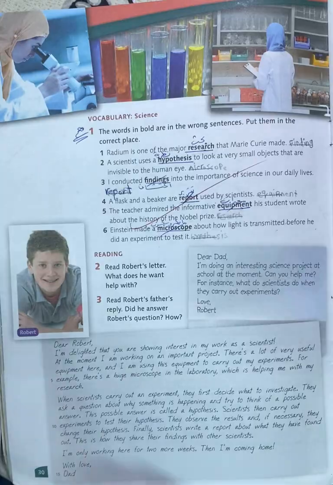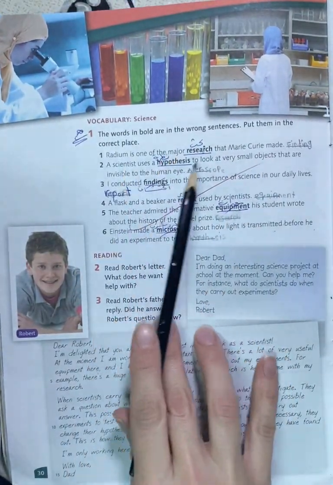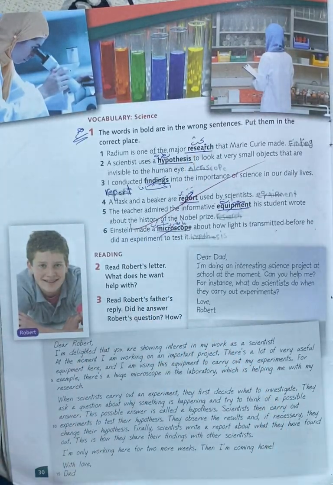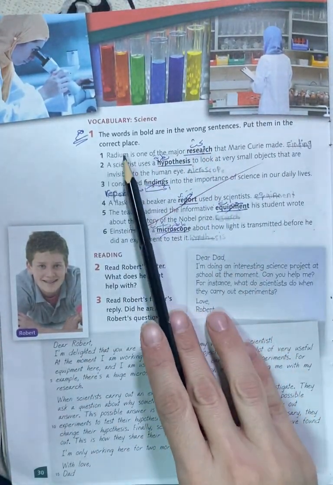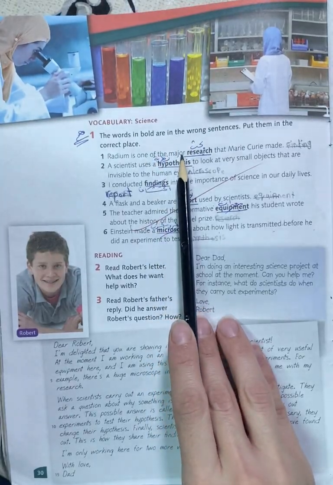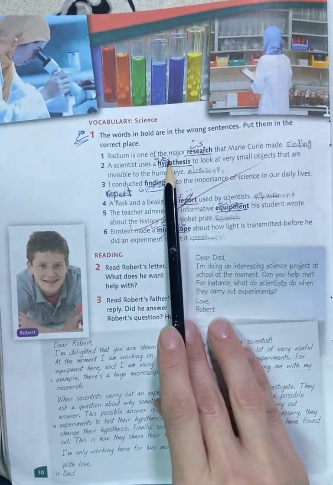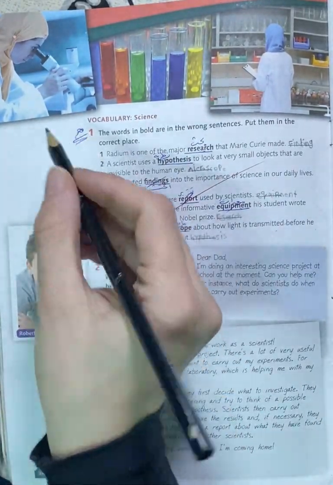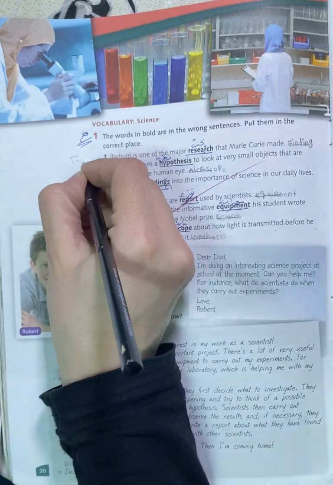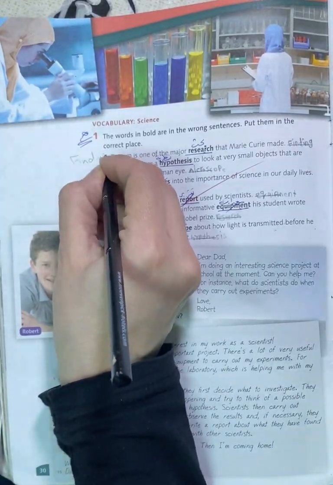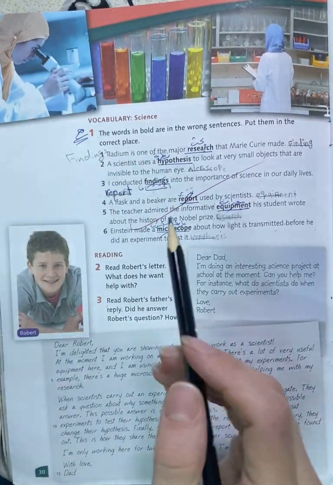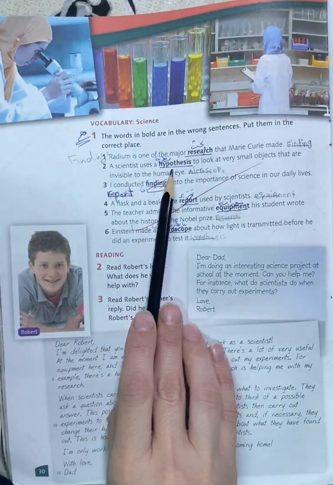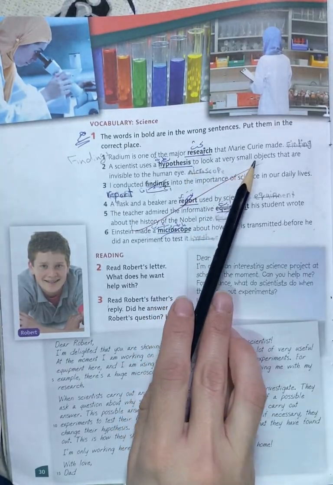Okay, now let's read the sentence to know what's the correct word we will put here. Look, radium is one of the major. Is it research or hypothesis? No, it's the major findings. So number 1 here, it's findings. Okay, number 2, a scientist uses hypothesis to look at a very small object.